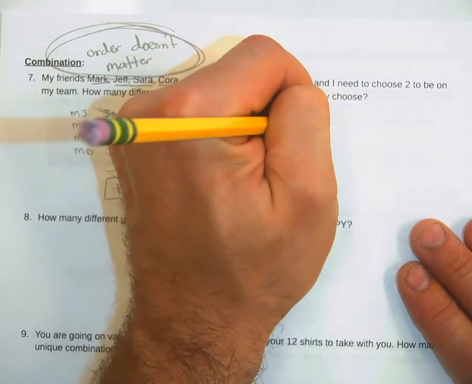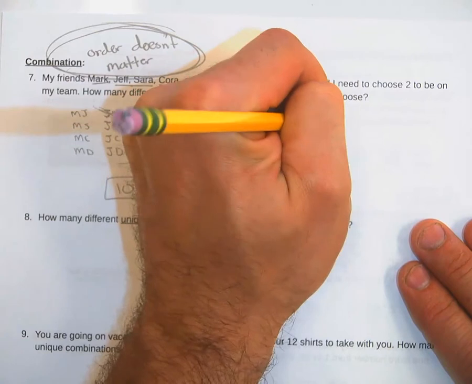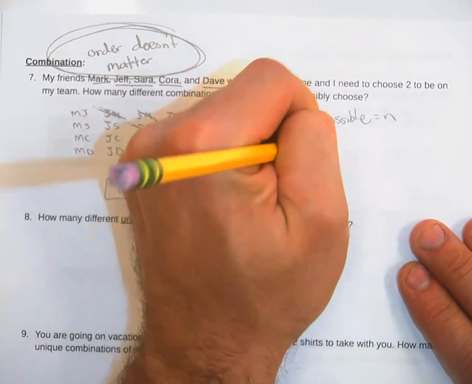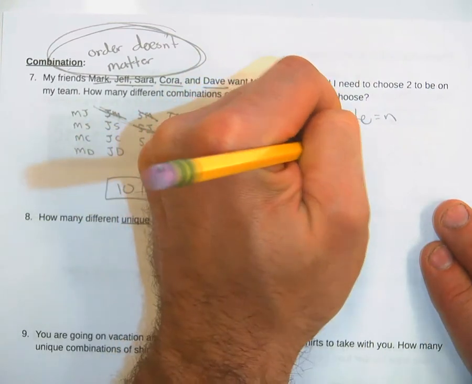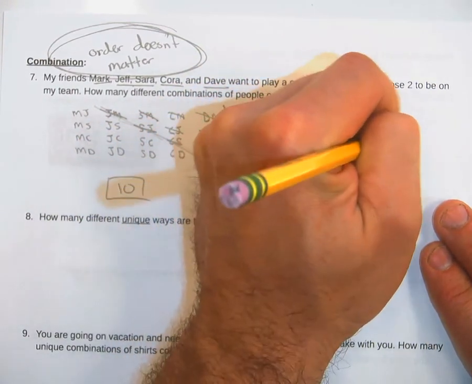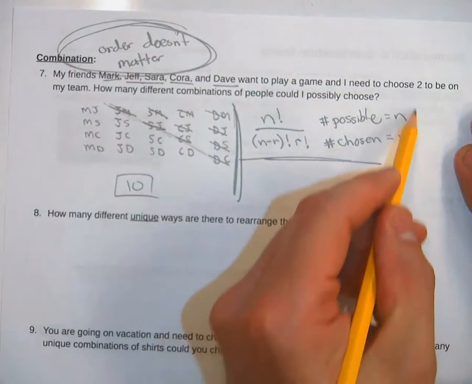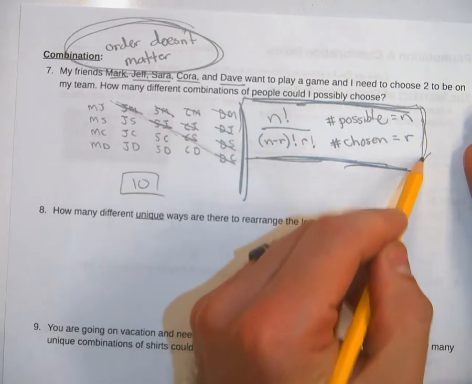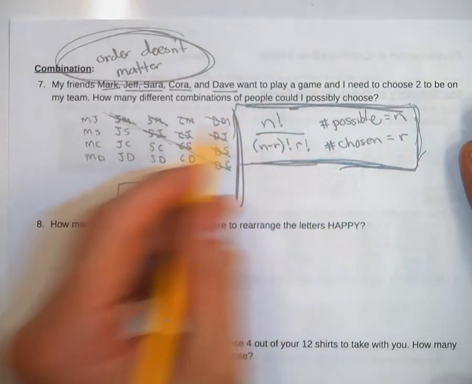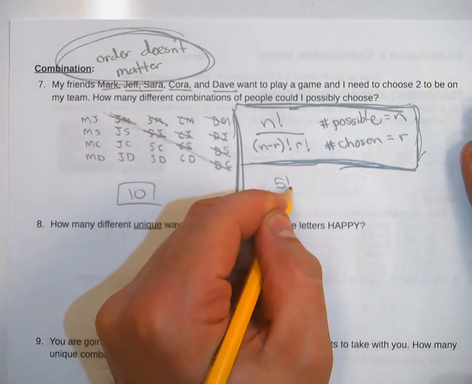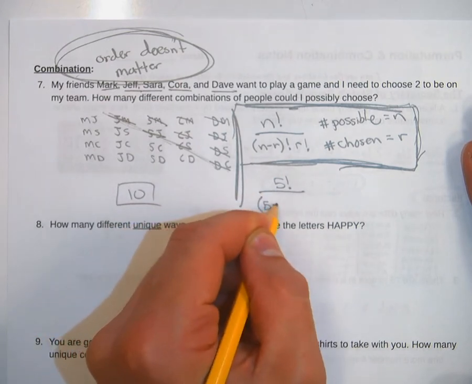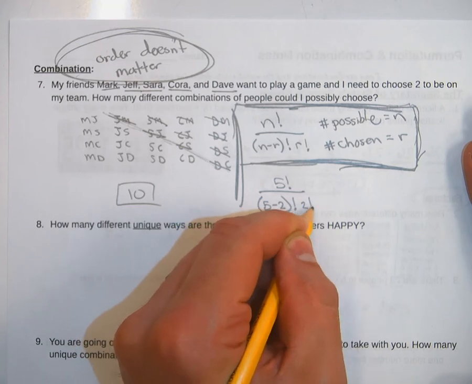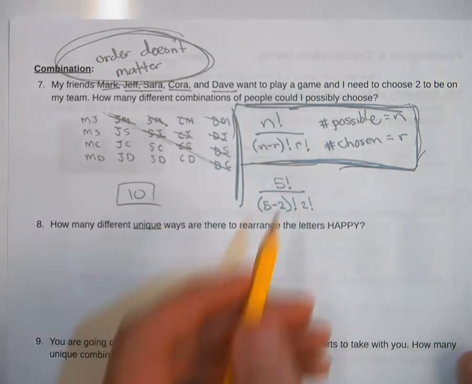Again, the n means number of possibilities, and r is the number chosen. So this is the generic formula that always works when you're doing a combination. In this case, I had 5 people, so 5 factorial over 5 minus 2. There's 5, and I'm choosing 2 of them. And then I also divide by 2 factorial, so that I get rid of those extra duplicates.